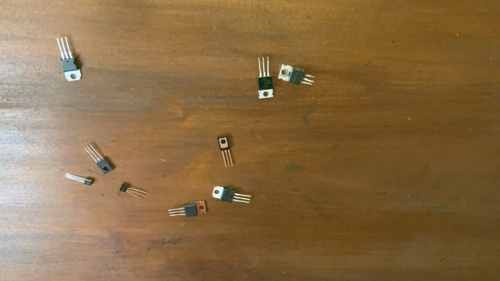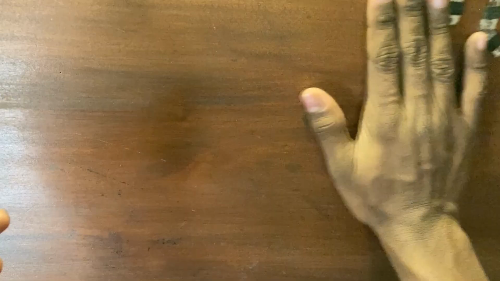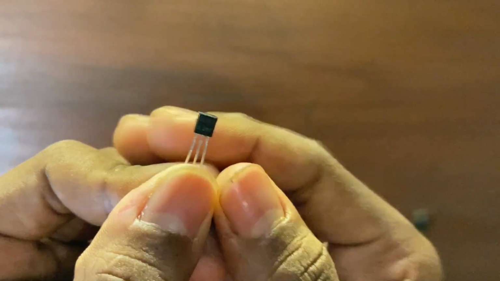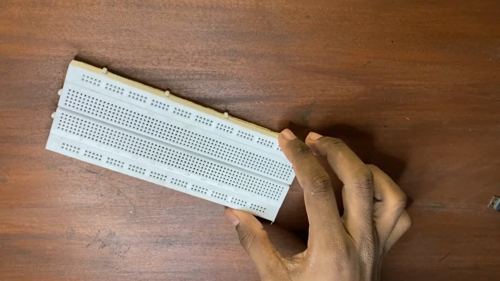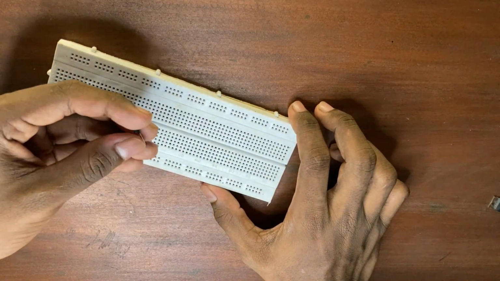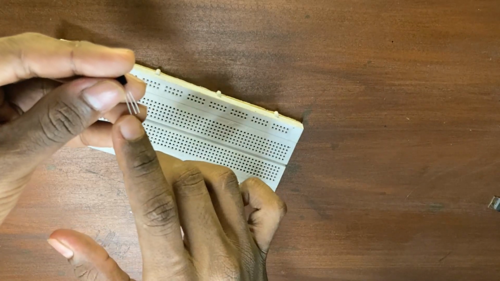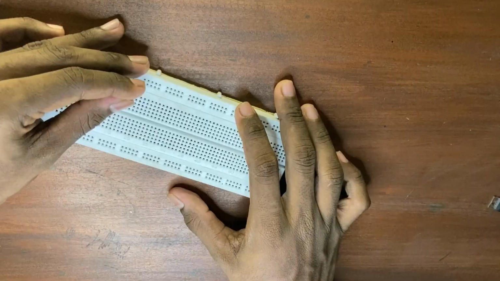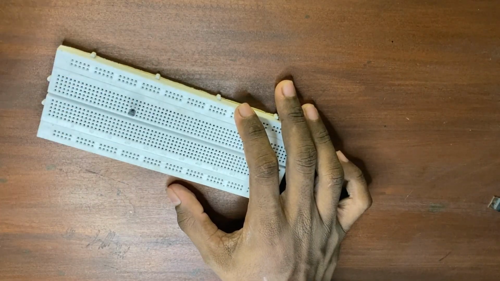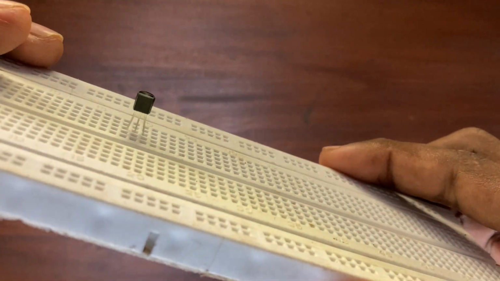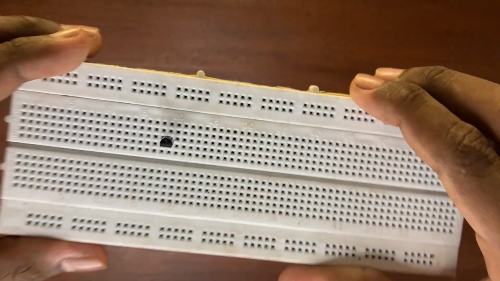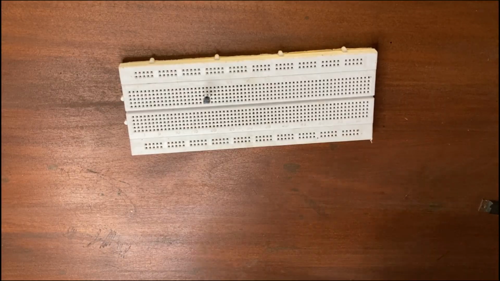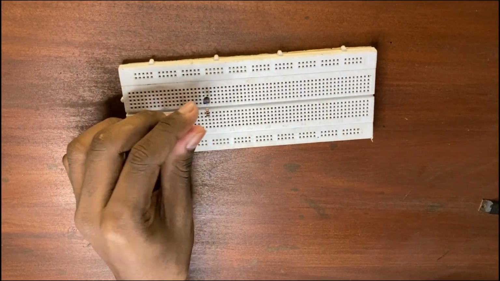Now let's build a simple circuit using a transistor. I am going to use this BC547 transistor for this. BC547 is a widely used NPN transistor. The first pin is the collector, the middle pin is the base, and the third pin is the emitter. You can connect transistors to the breadboard like this. Now I'm going to connect a few other components to complete the circuit.